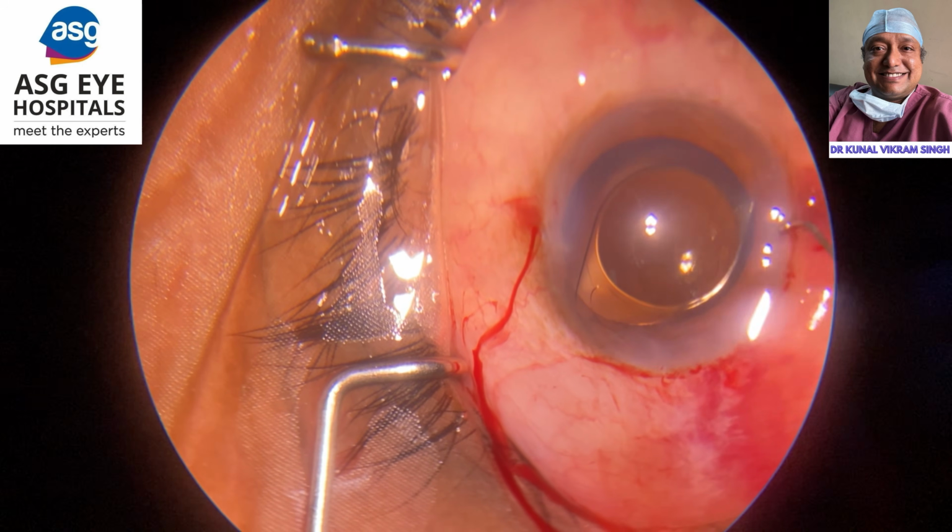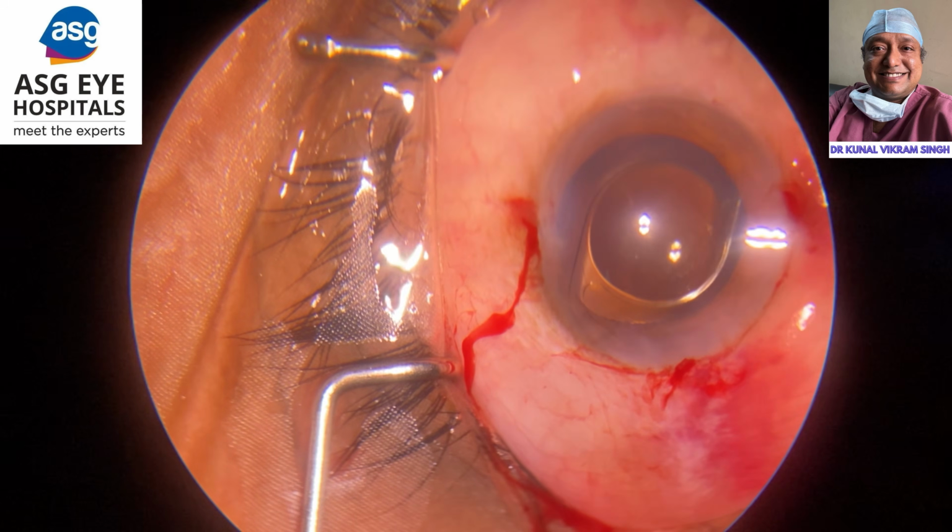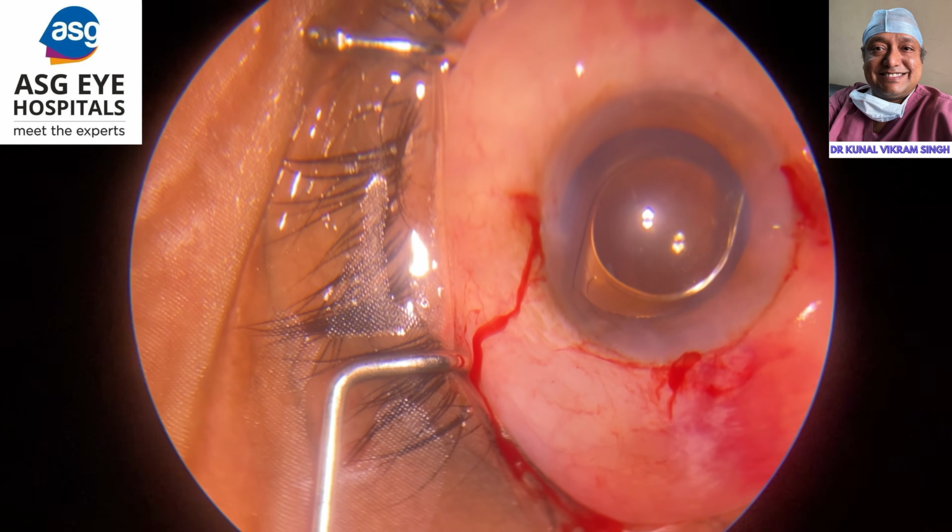As you can see, I've been trying to maneuver the haptic from all the ports wherever possible, from the left side, from the right side, from the main port.